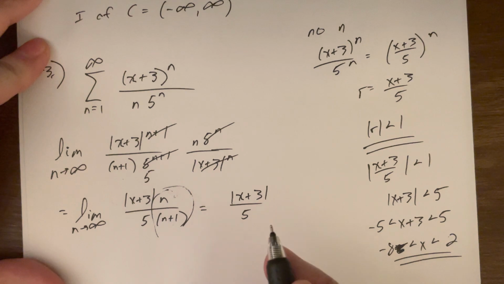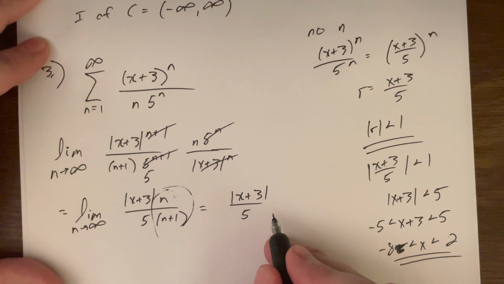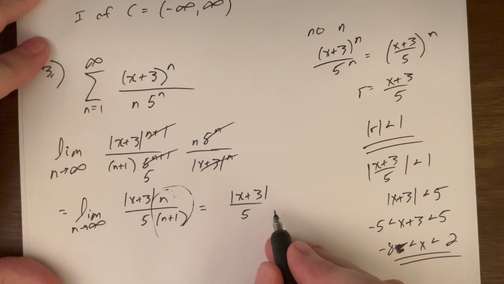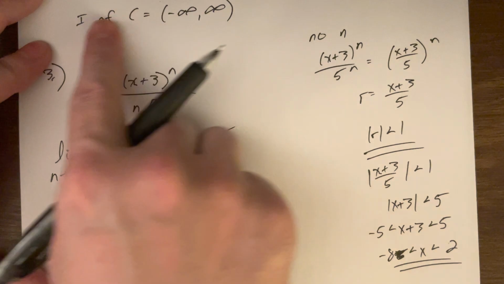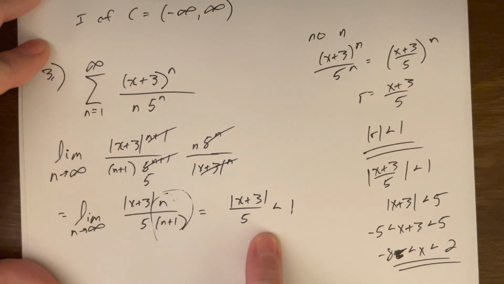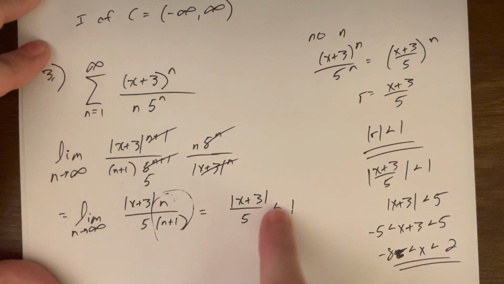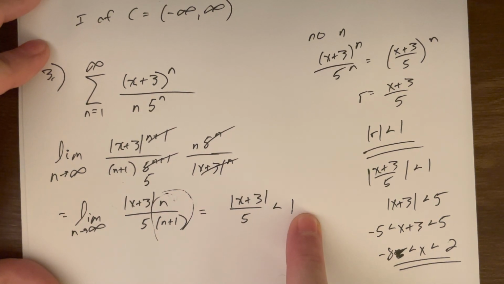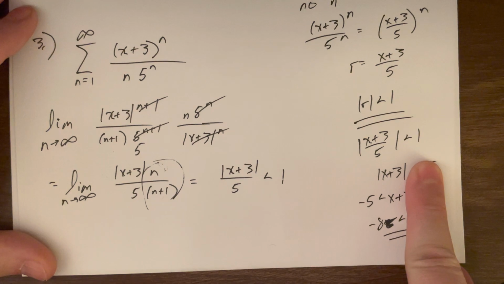This is the third case. Looking at the two examples, something that looked like it always diverged still converges at its center, and something that is always less than 1 always converges. Here is the third case. This converges when all of this is less than 1. Same type of work I have over here.